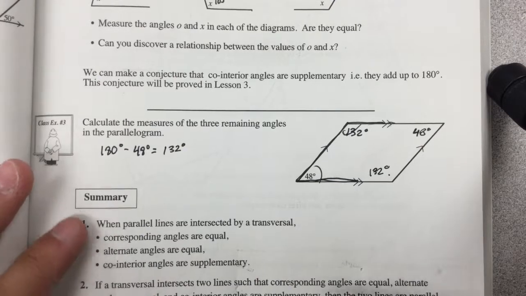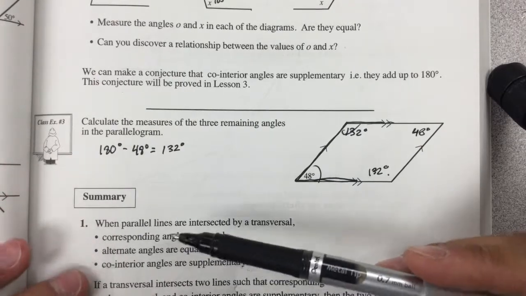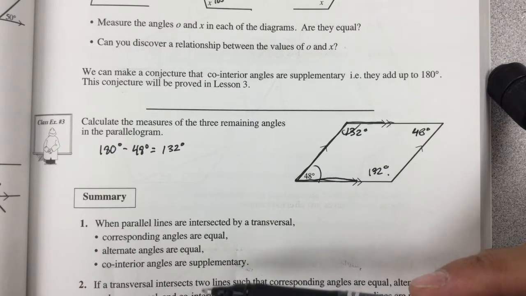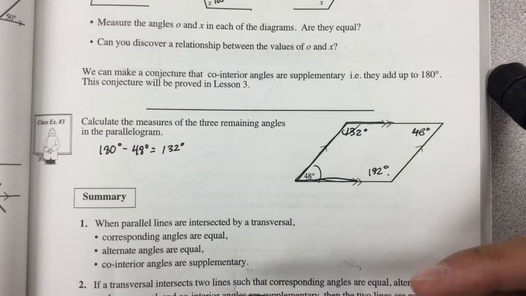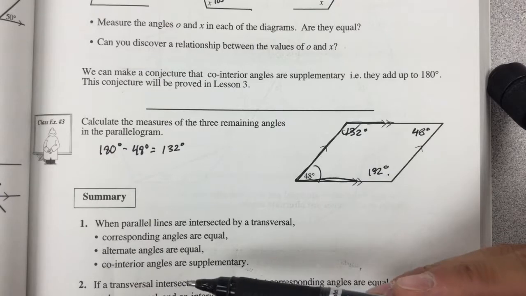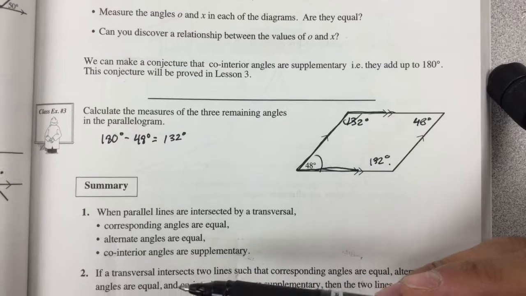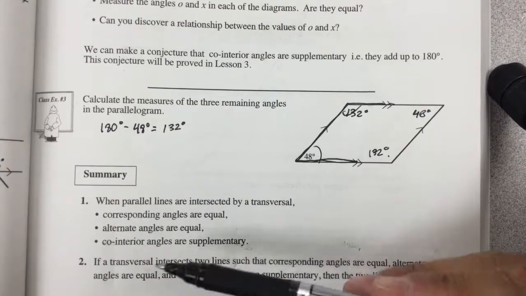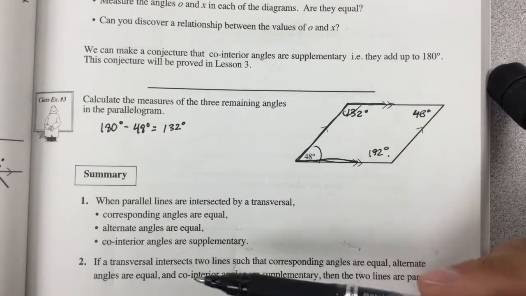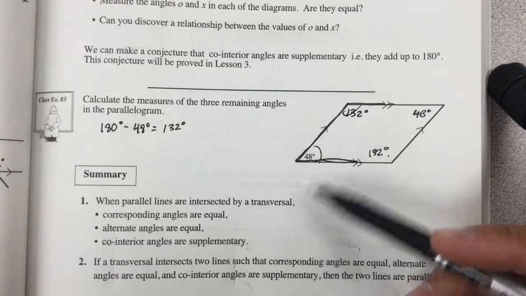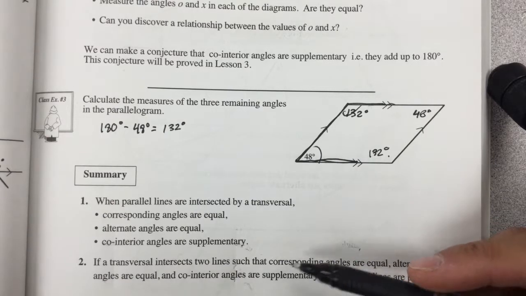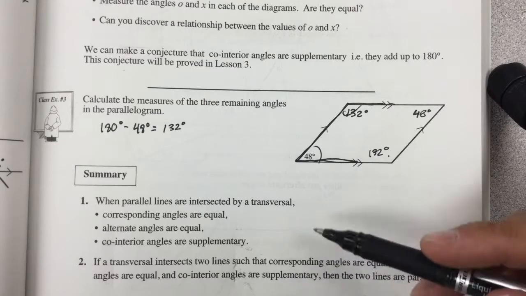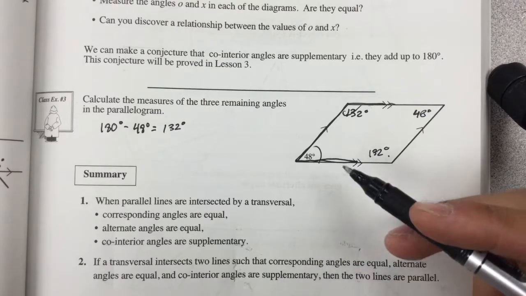So in summary, what we learned today was when parallel lines are intersected by a transversal, they can form corresponding angles which are equal. We can have alternate angles which are also equal, and we can have co-interior angles which are supplementary. And if two lines are intersected by a transversal and corresponding angles are equal, alternate angles are equal, and co-interior angles are supplementary, then the two lines can be said to be parallel.